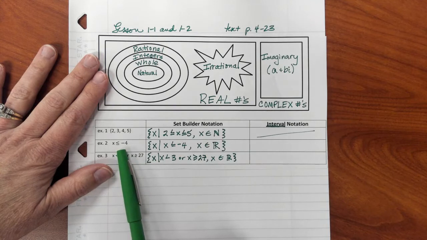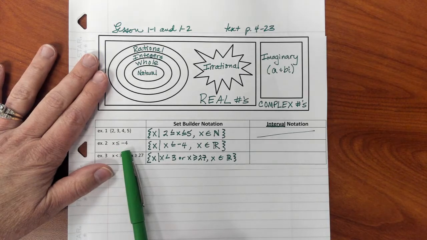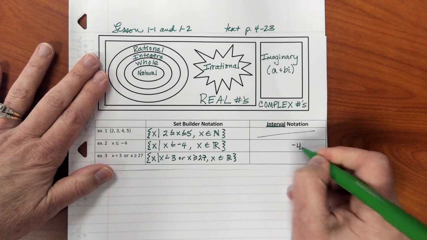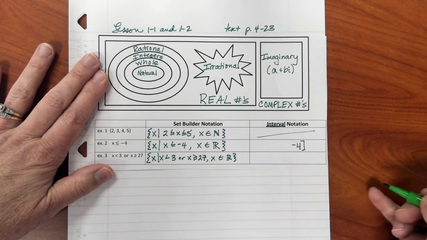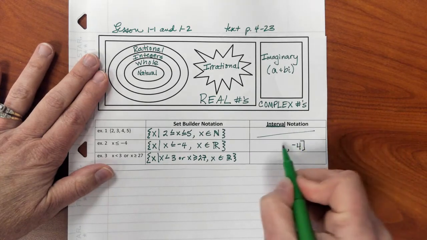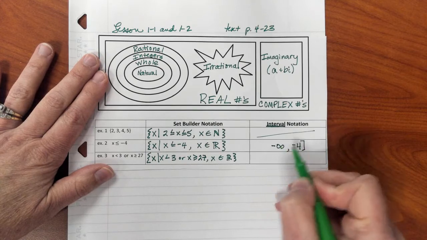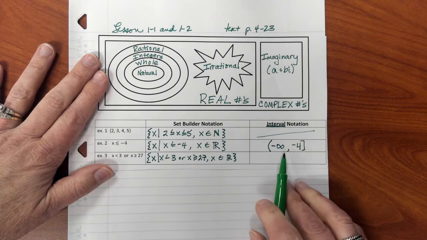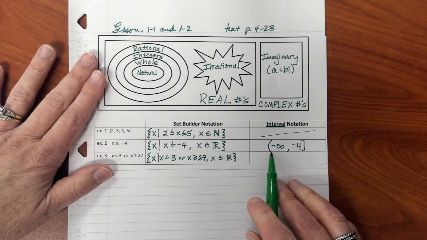This, however, example 2, where we have x less than or equal to negative 4, that's everything less than negative 4. Now it includes negative 4, so we're going to put a sharp bracket, and we're also going to say negative infinity, and we put a parenthesis there because it does not include infinity.